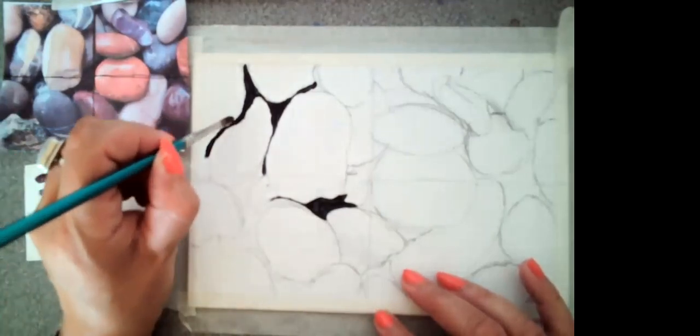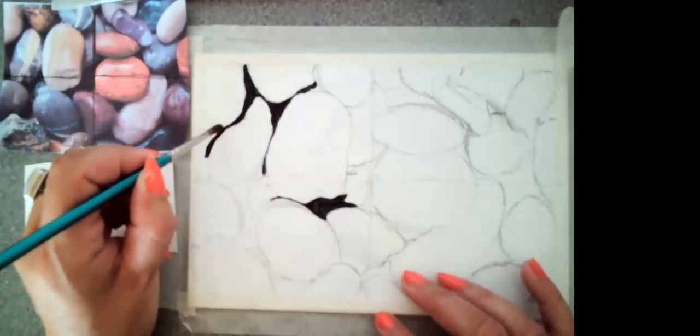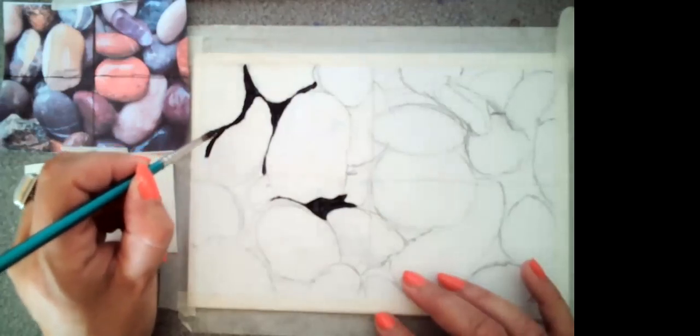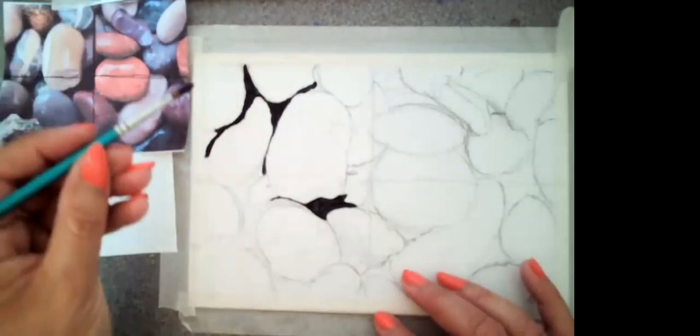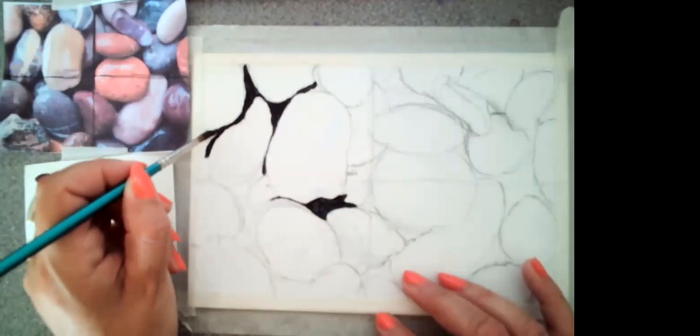Following this round, seeing what shape this makes. You can always turn your board or your paper round as well if it's difficult to get to where you want.